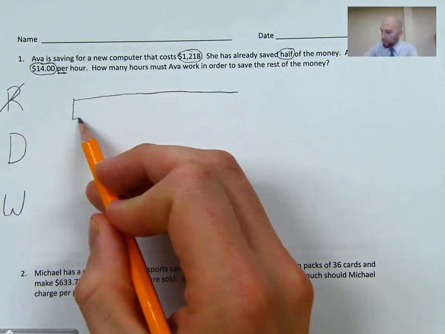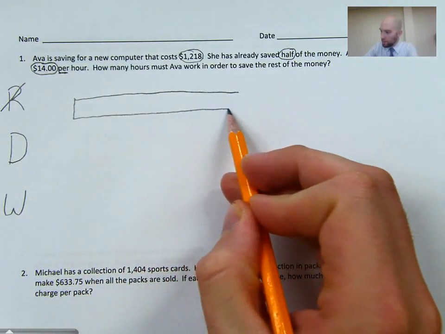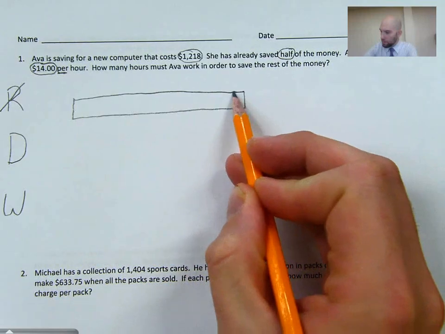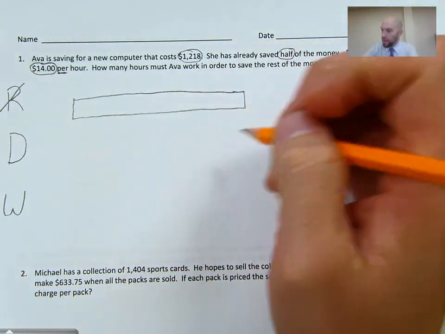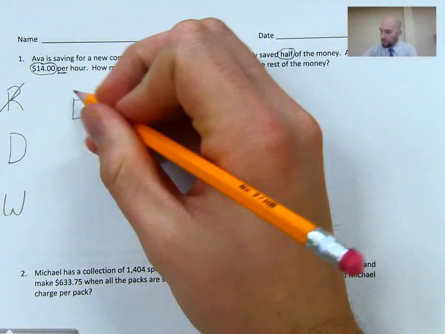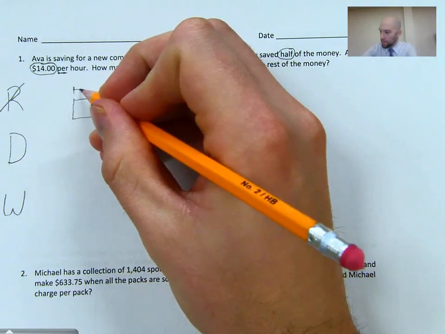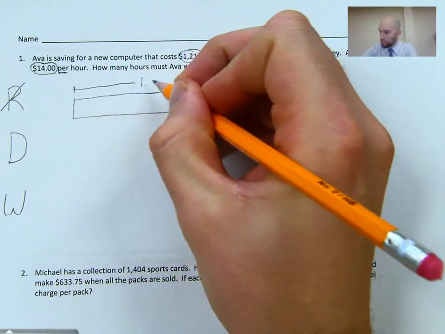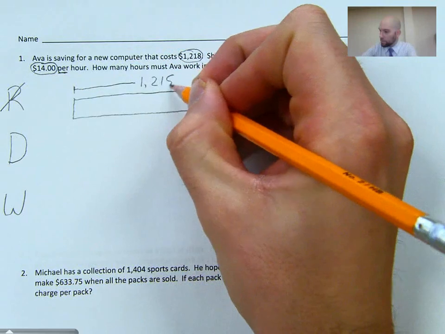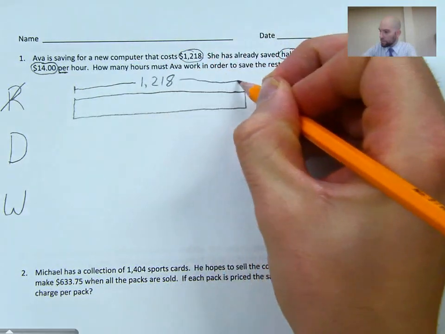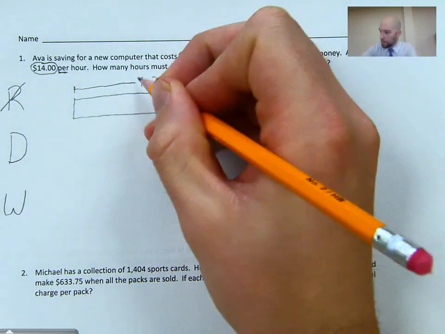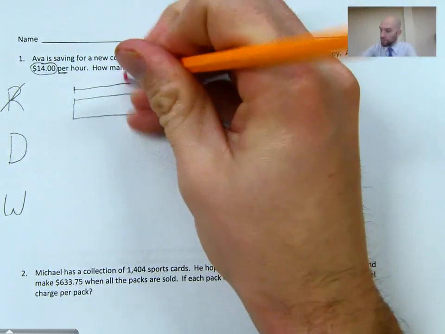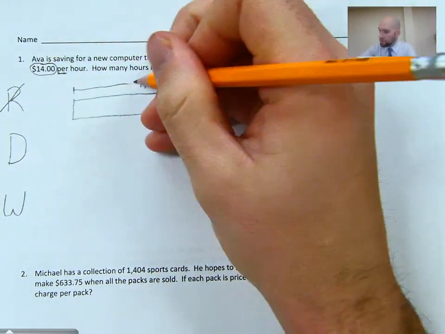And I know that the whole thing is going to be 1,218. So I'm going to write that here on the top. And I'm going to make sure I put my label in there too so we remember we're talking about dollars.